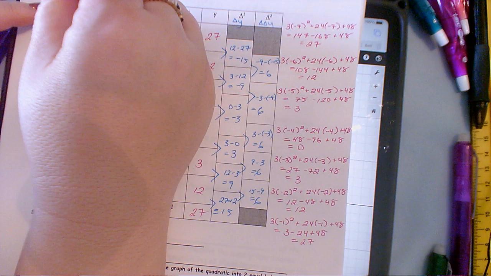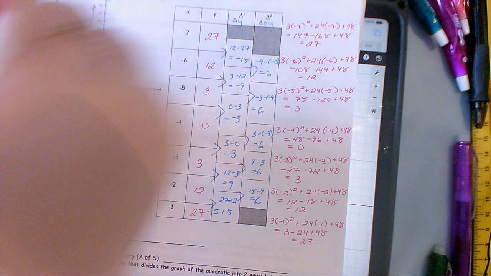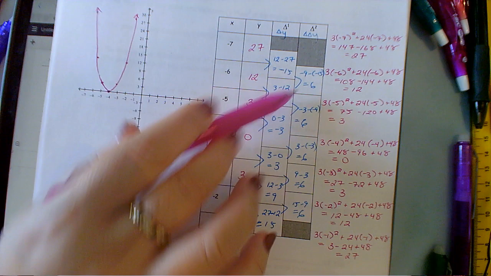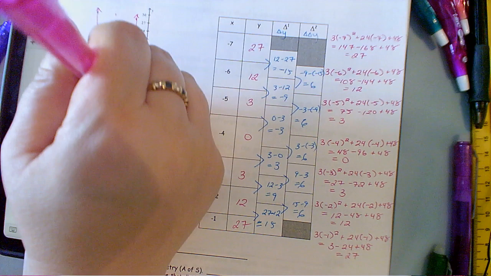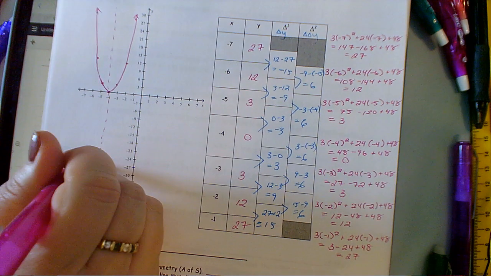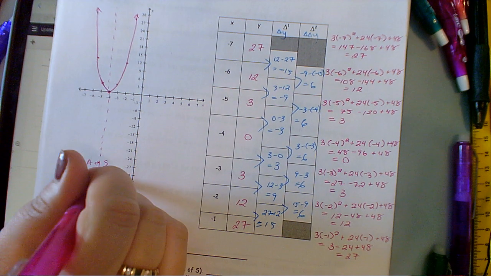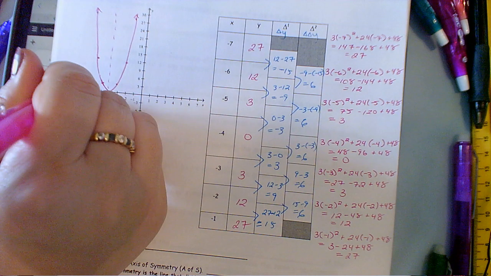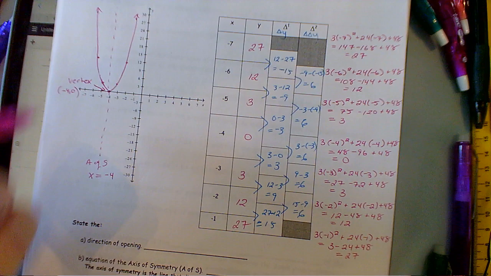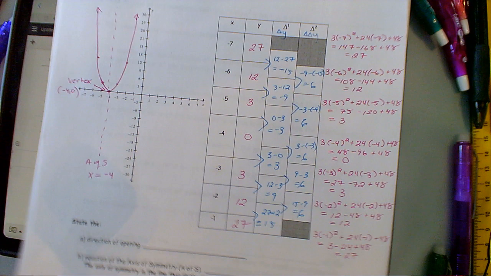Again, start below, smooth arm up, start below, smooth arm coming up. There's my picture where I plotted those points. It opens upwards, which I expected because my second differences were all the same. Here's my axis of symmetry where my vertex is located. So the axis of symmetry, my A of S, is x equals negative 4. My vertex is negative 4, 0. And this guy has a minimum, right? He bottoms out. He doesn't go lower than that height.